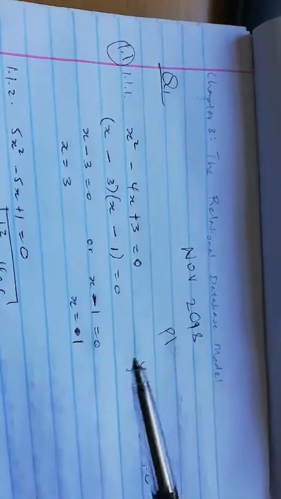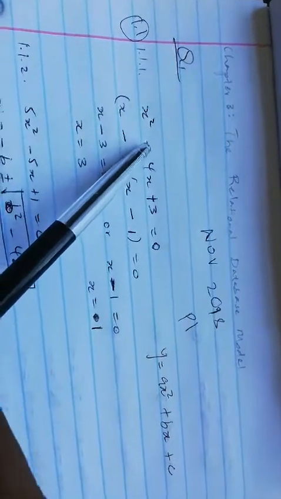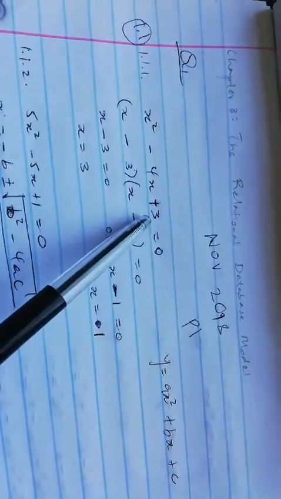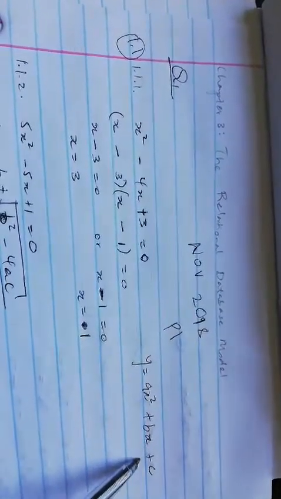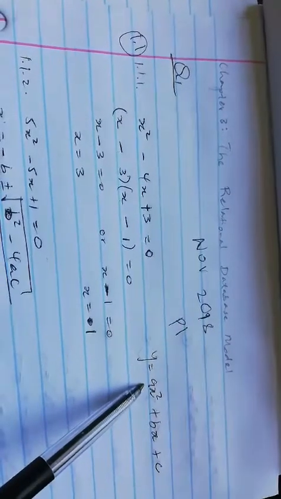November 2018 paper 1 for maths, and question 1 starts with solve for x. So the first question we have is the basic or straightforward quadratic formula. As a reminder, this is the general formula for a quadratic: y equals ax squared plus bx plus c, where c is our y-intercept.